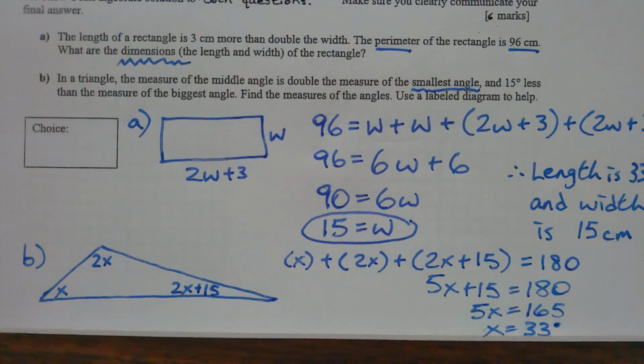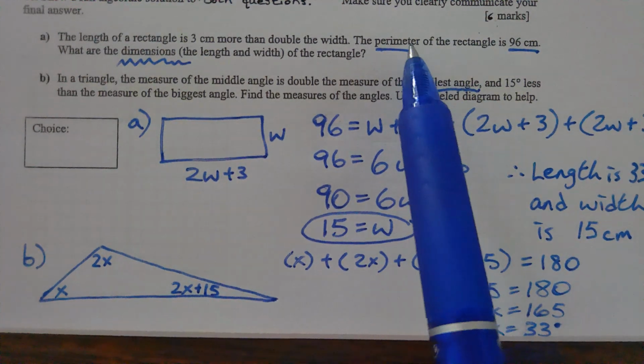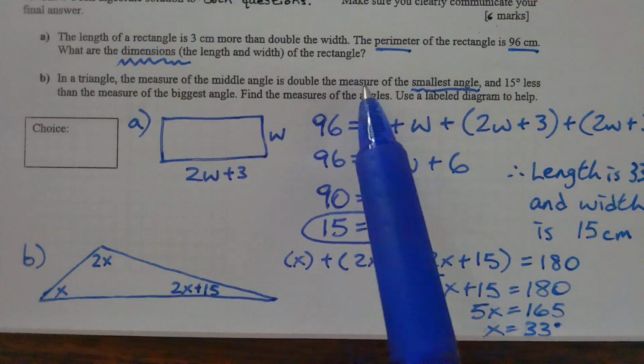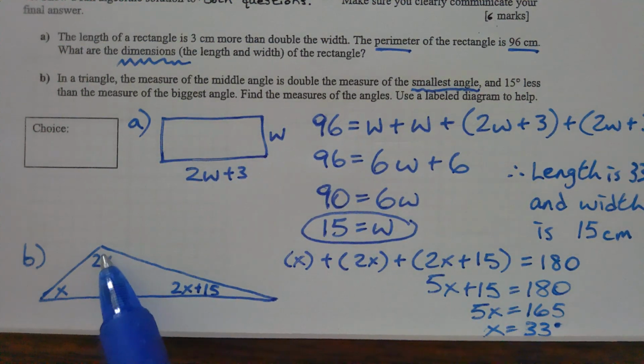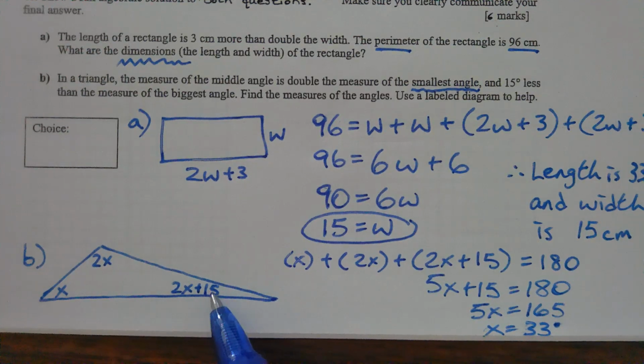Yeah. Why is it 2x plus 15 minus 2x? Because they're referring to the middle angle. And this angle is 15 degrees less than this one, so they have to match. Okay.